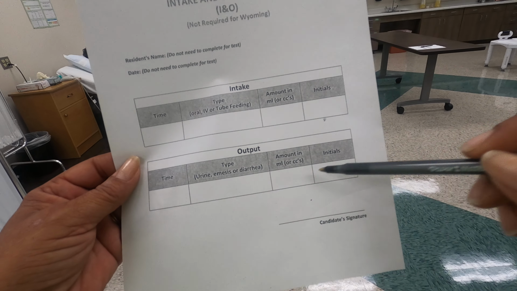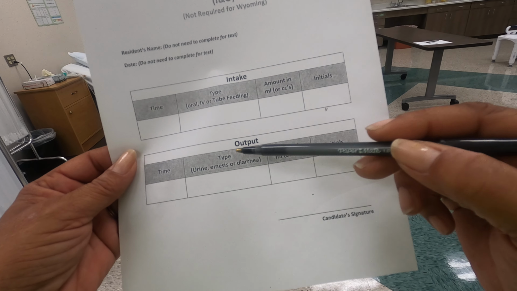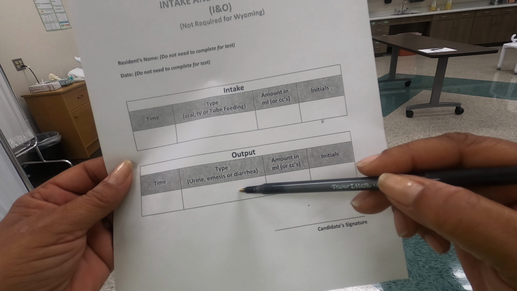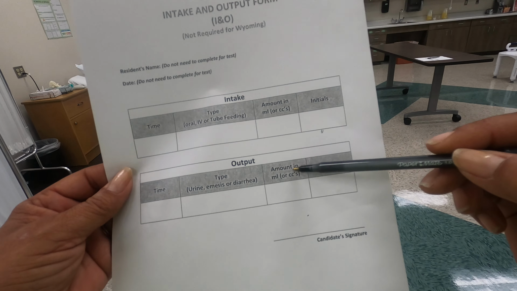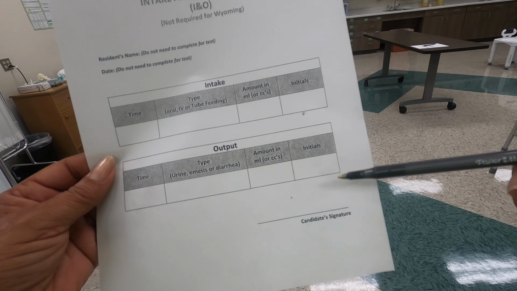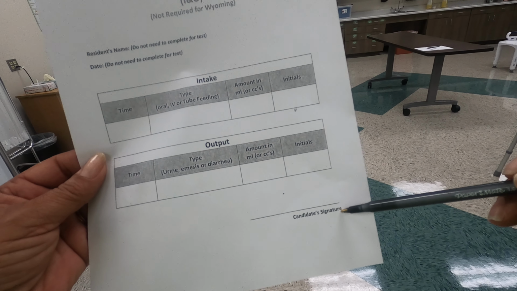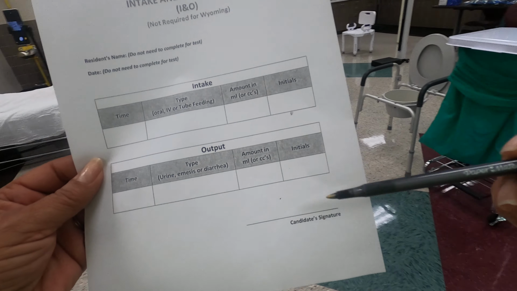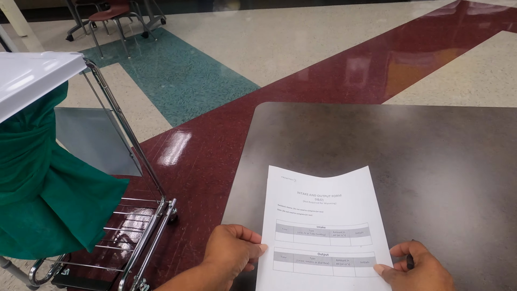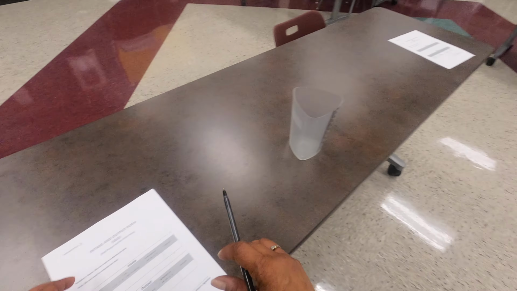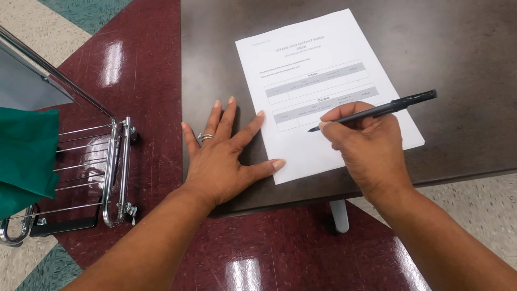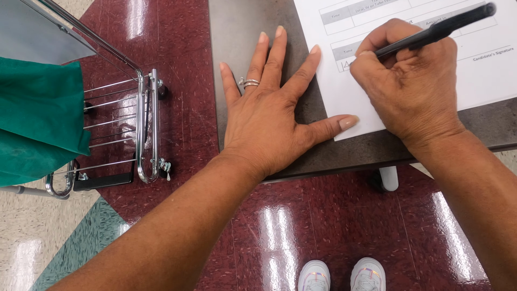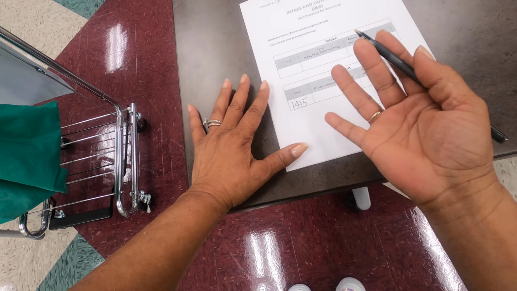You see there's 4 columns. You have a column for time, a column for the type of substance that you measured, the amount, and then your initials, and then underneath you have a line for a signature. So you want to make sure you fill in all tables and the signature line. So right now it's 2:15, so I'm going to put 14:15. That's military time.